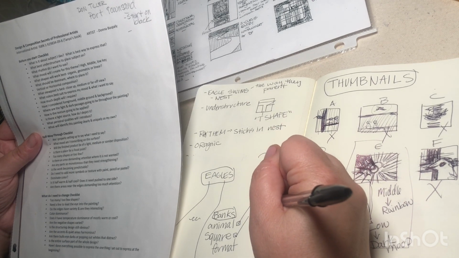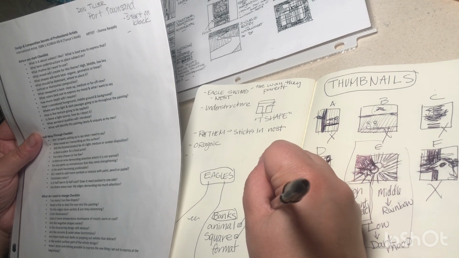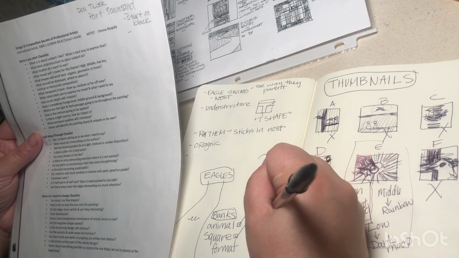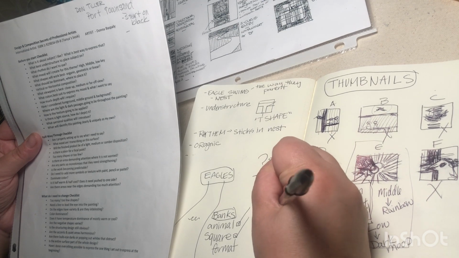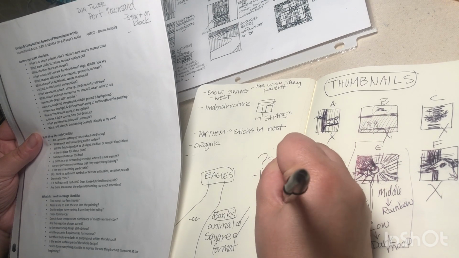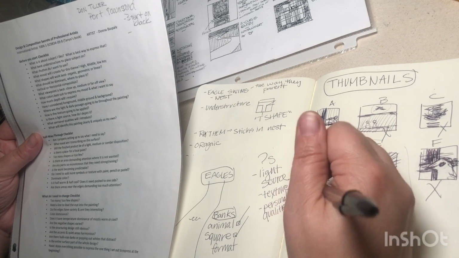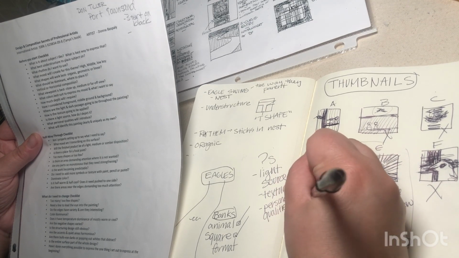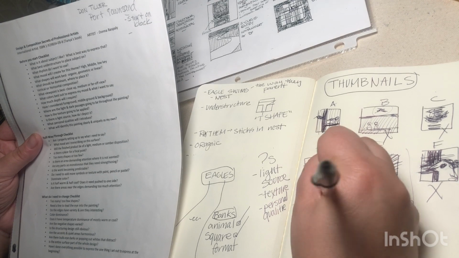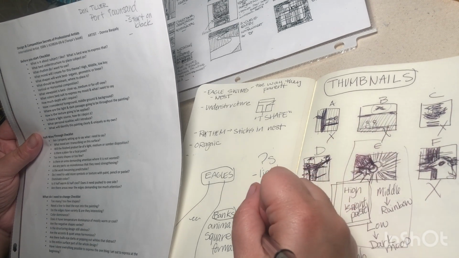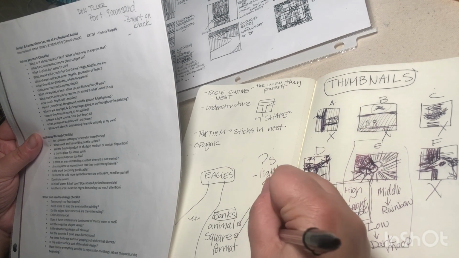And is there any personal quality I want to build in, which would probably be the collage. And what will identify this painting as my own?